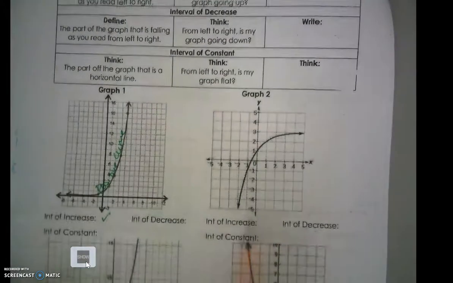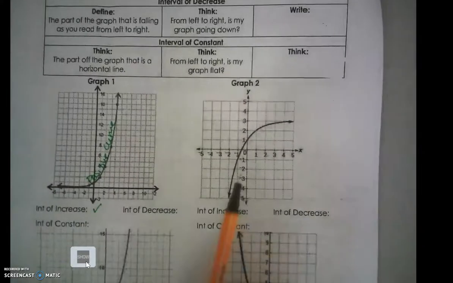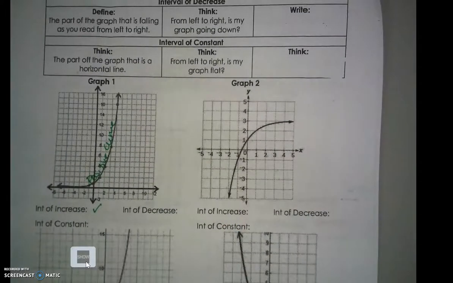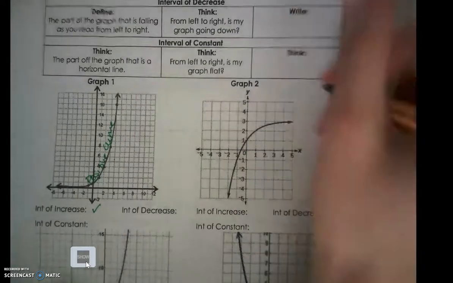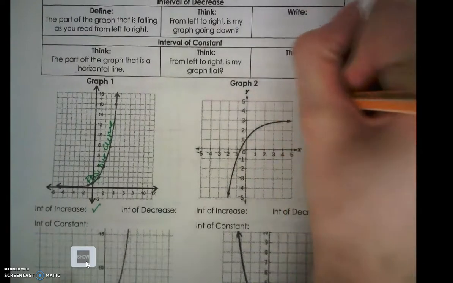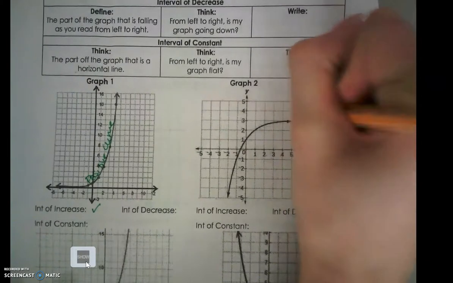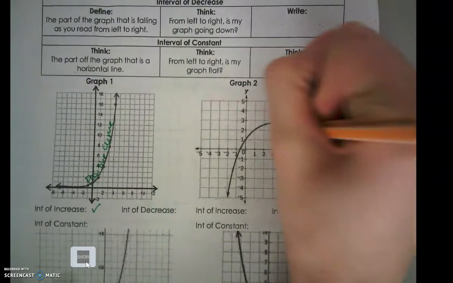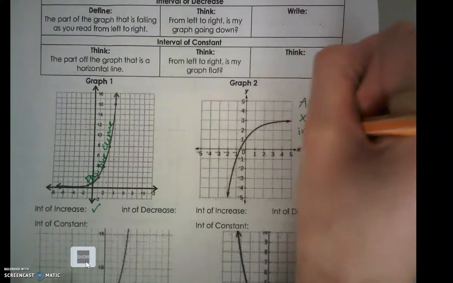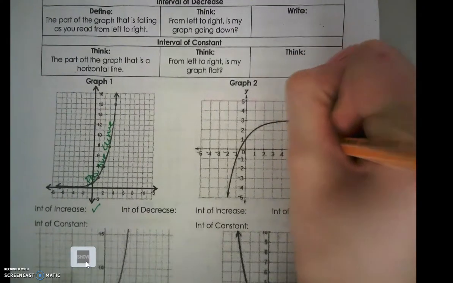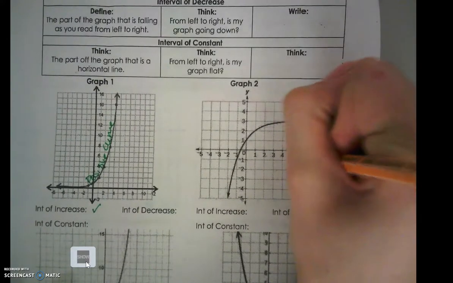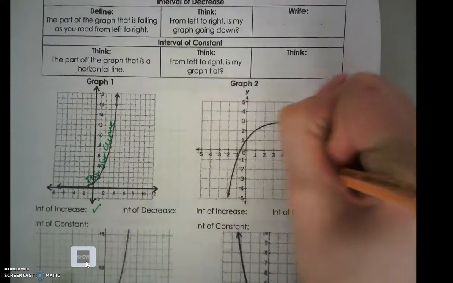When my graph is flipped upside down like this, I have to think of this. You should be asking yourself this question: as my x values increase, what are my y values doing?